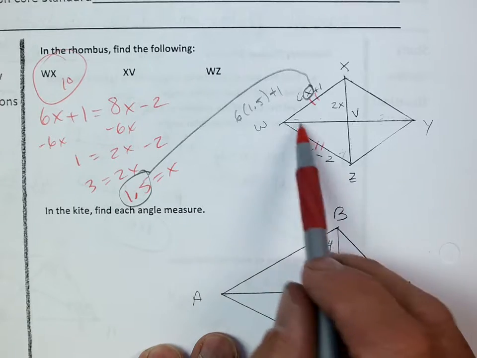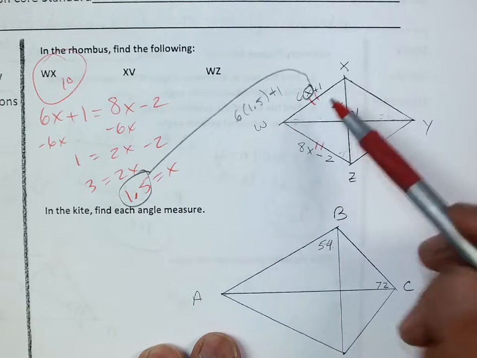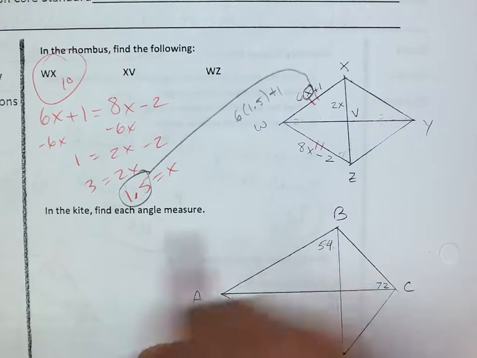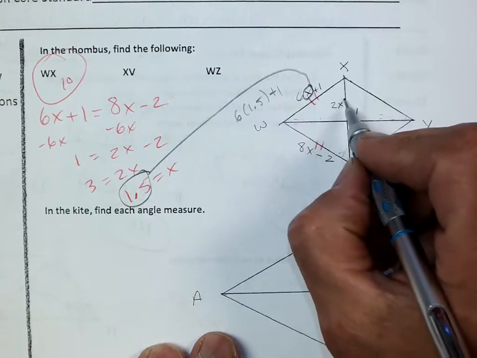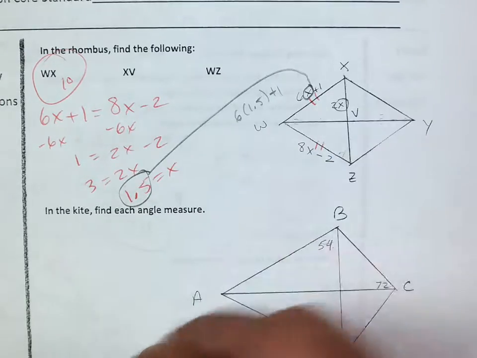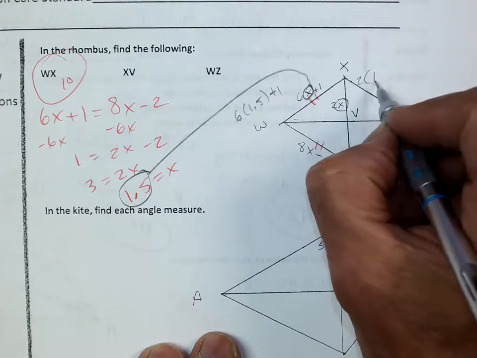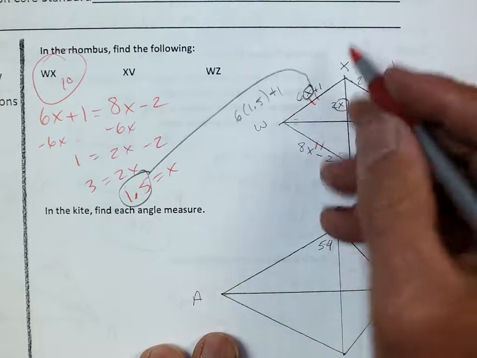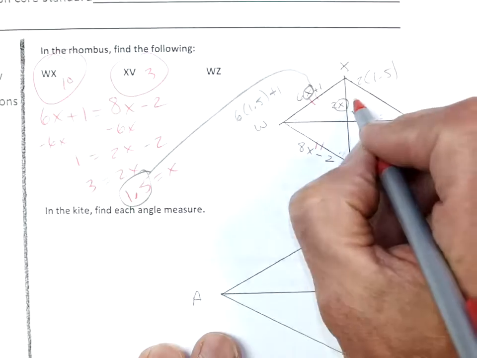XV. Let's see. XV is right here. Well, if x is 1.5, put our 1.5 in there. So I'm going to go 2 times 1.5, and that's going to be 3, isn't it? So XV is going to be 3.